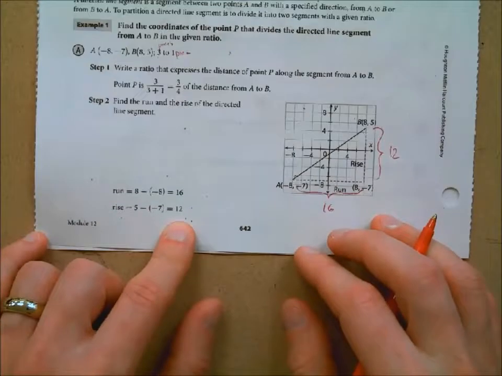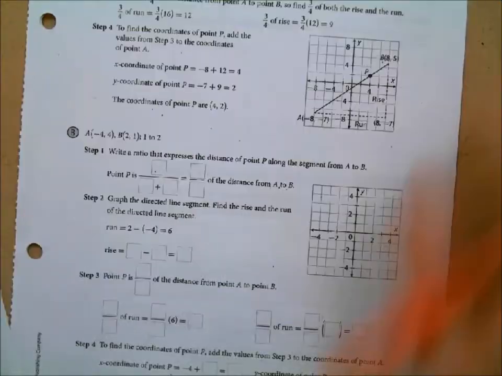I'm not going to jump to the next page because I'm going to lose my picture. Well, no, the picture is still there, I guess, if we do that.